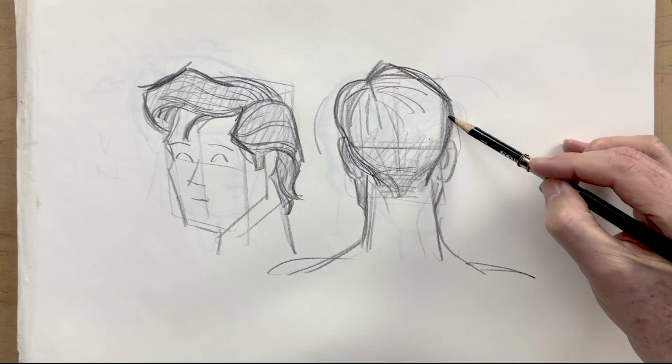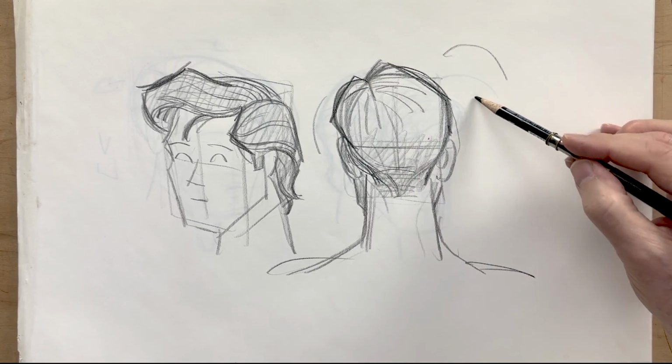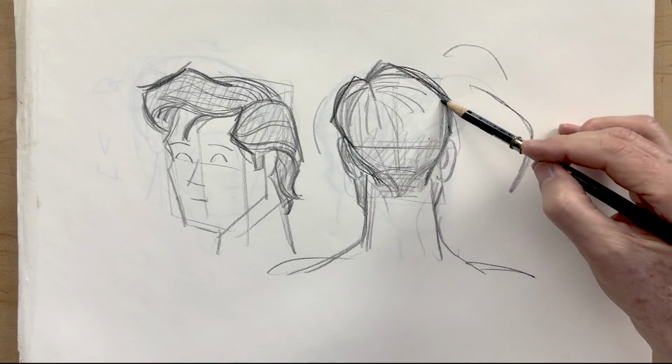And also, you can create angularity with these hair shapes. They don't have to be round. They can have an angle to them, which is kind of fun.